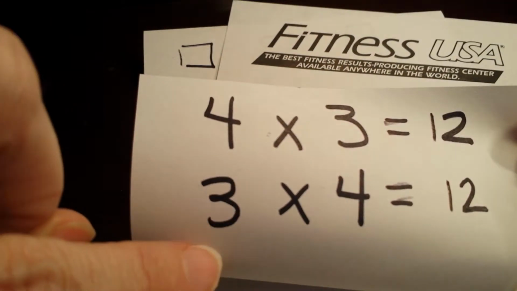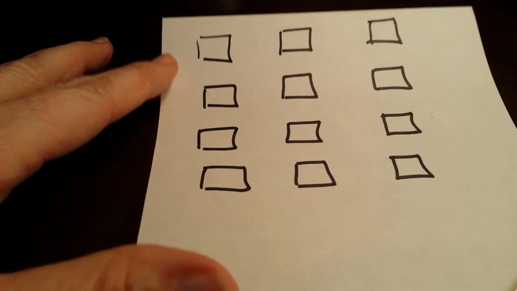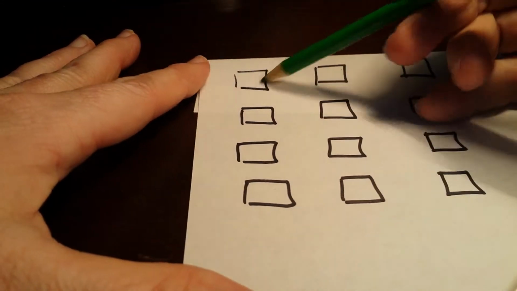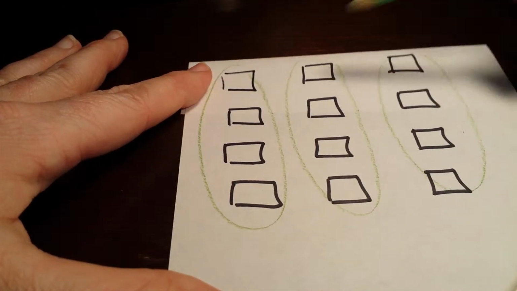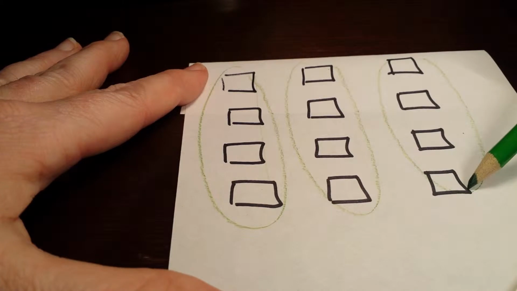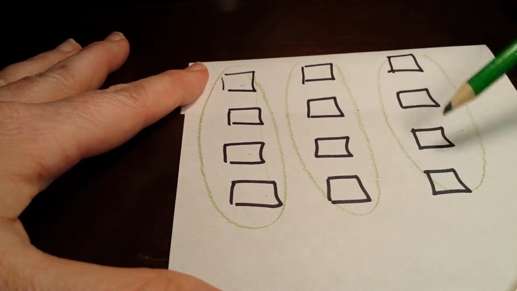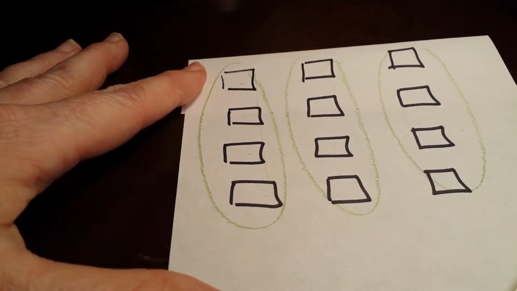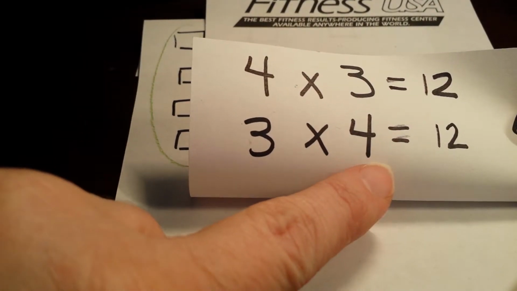Now we can also say 3 groups of 4 if we look this way. We could do our groups this way. And now we have 1, 2, 3 groups, and there's 1, 2, 3, 4 in each group. So we could say 3 groups of 4.